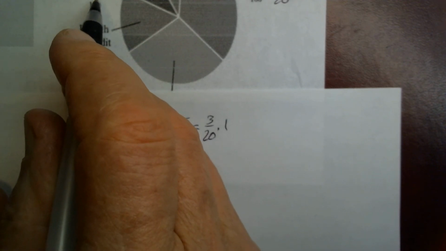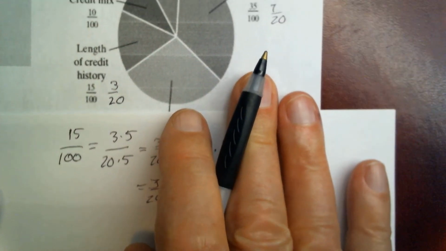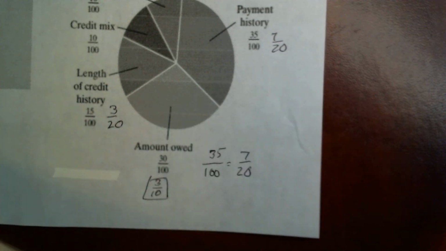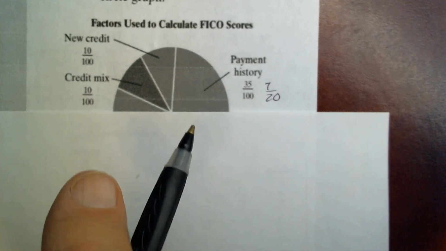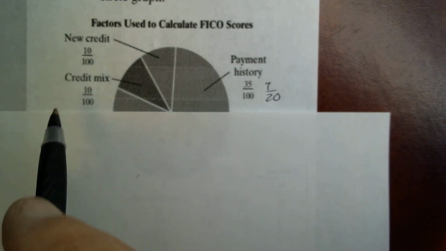And then the credit mix, 10 divided by 100. Let me just explain that in a moment. So how do we reduce 10 divided by 100? This fraction here or that fraction, they happen to be the same.